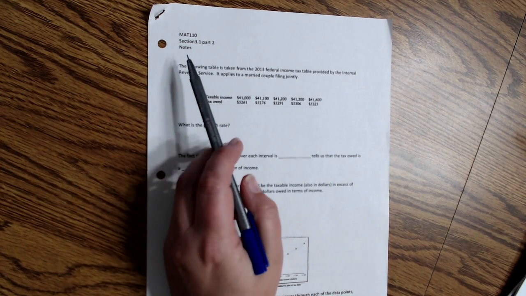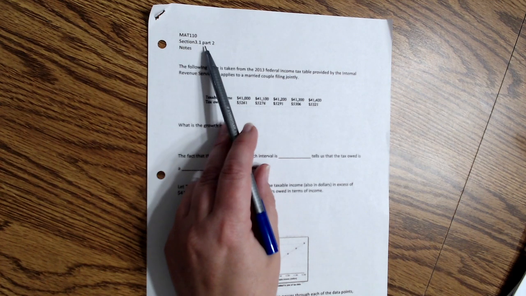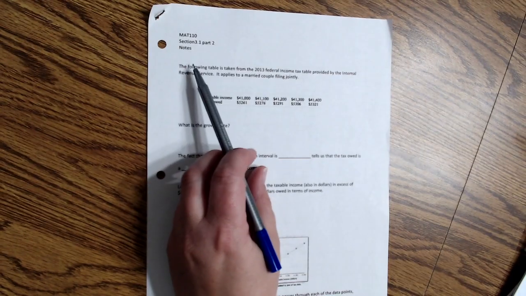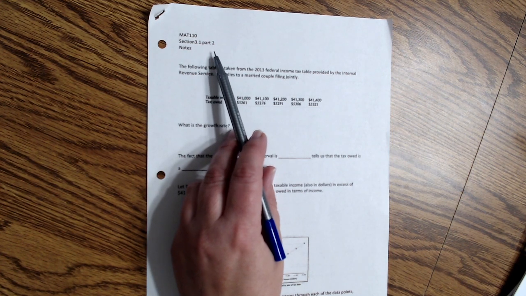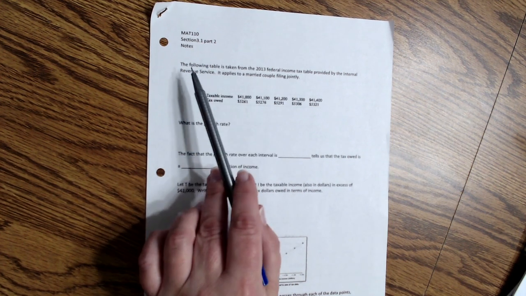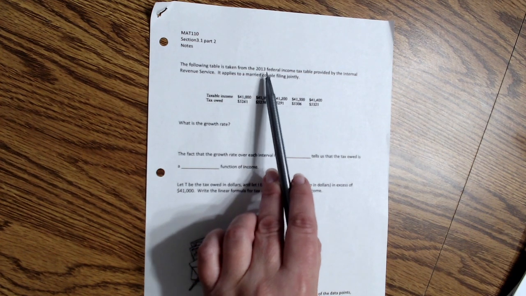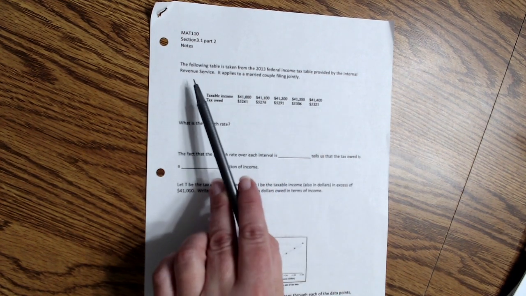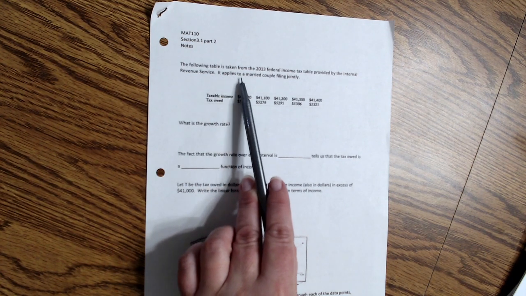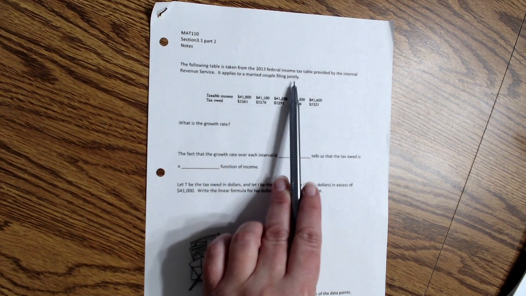Okay, guys, this is section 3.1, part 2. So let's take a look. We're still talking about lines. We're still talking about linear functions. This says the following table is taken from the 2013 federal income tax table provided by the Internal Revenue Service. It applies to a married couple filing jointly.